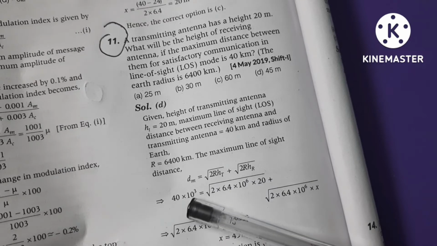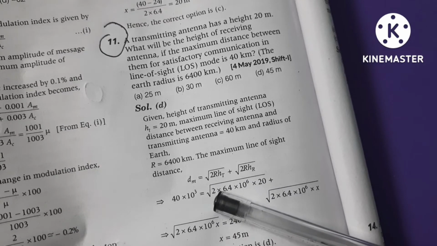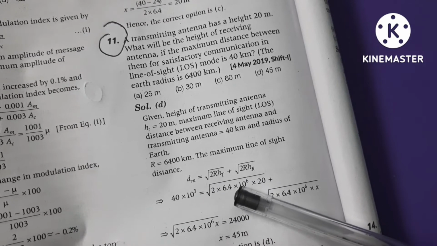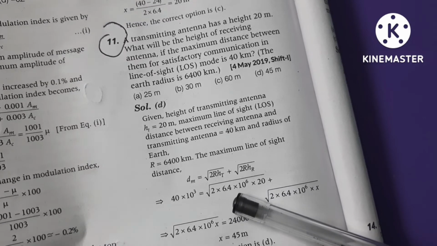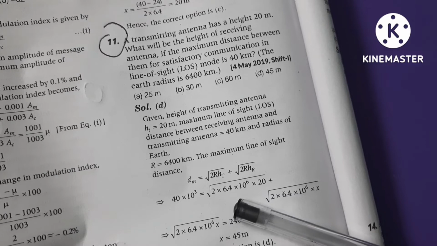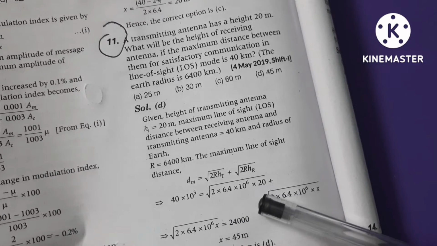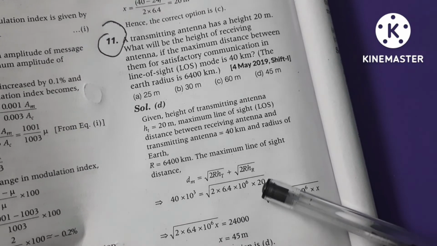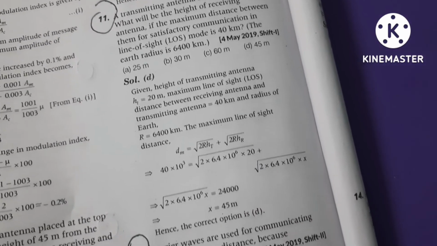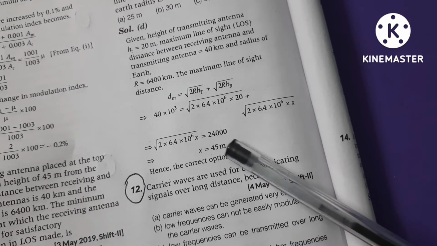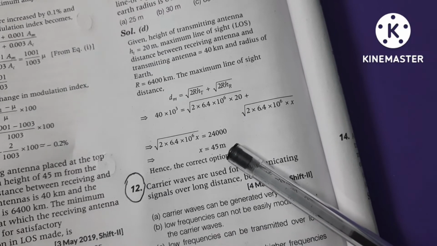Here 40 kilometers means 40 into 10 to the power of 3. This is under root 2 into 6.4 into 10 to the power of 6, which is the 6,400 kilometers radius of the earth. The height of the transmitter is 20. After simplification, we are getting 45 meters. That is the height of the receiver.